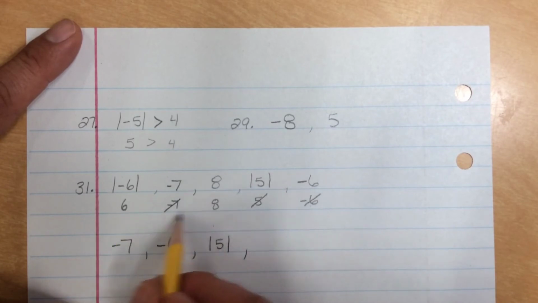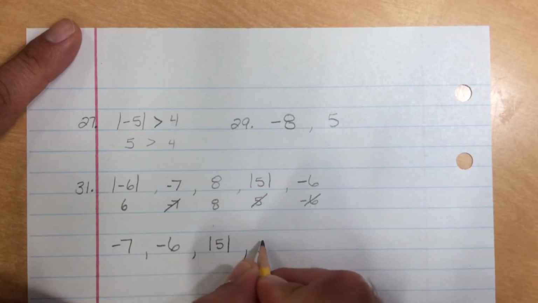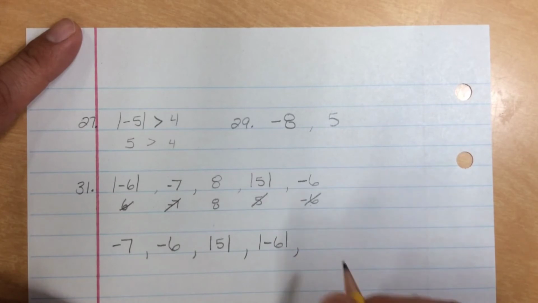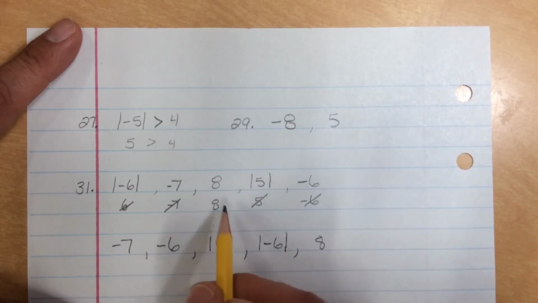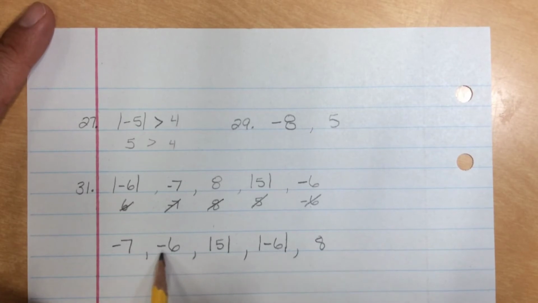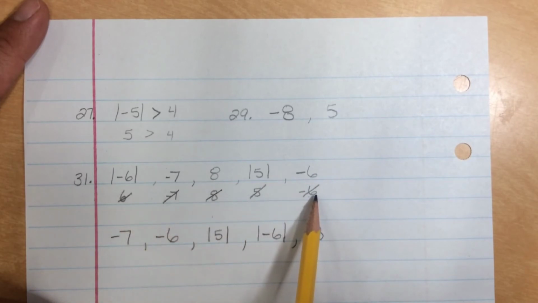The next one, what's colder here? 6. So I'm going to write what they gave me. It's the absolute value of negative 6. And finally, the biggest one here is 8. And that's what they gave me, 8. So these are in order from least to greatest. I'm using the symbols that they gave me, but when I put them in order, I was thinking of their values, but I don't put their values in the order. I put the symbols they gave me.